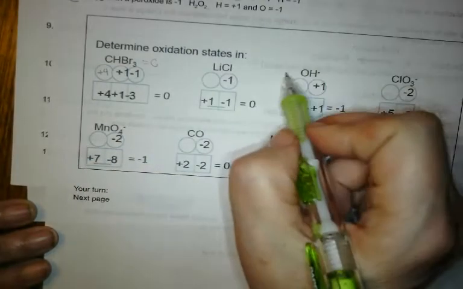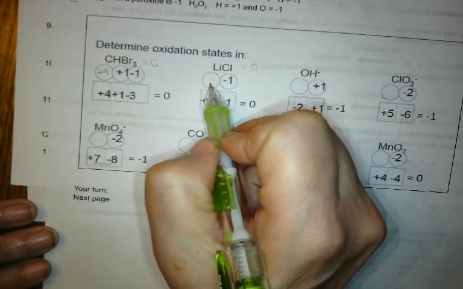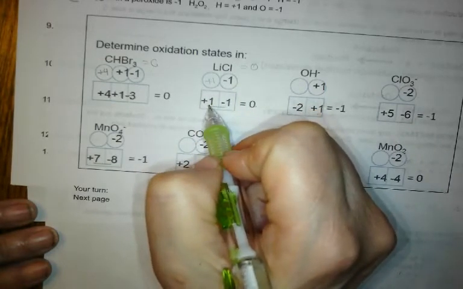Okay? If lithium chloride is a compound and it equals 0, what does lithium have to be here? It has to be a +1. Okay?